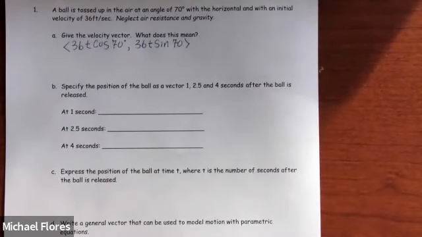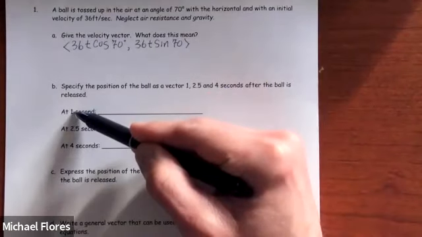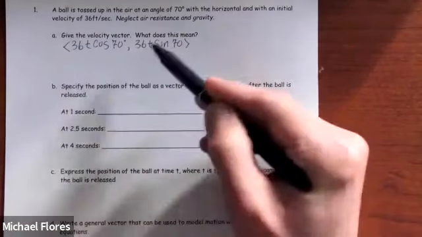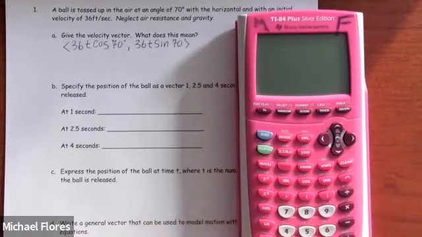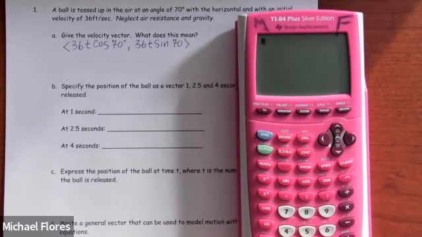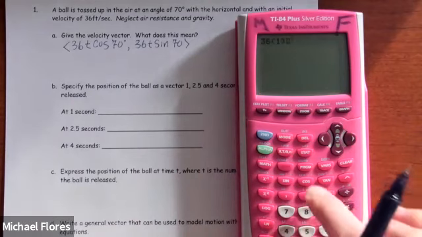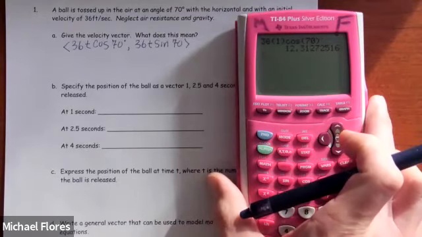Specify the position of the ball as a vector at 1, 2.5, and 4 seconds after the ball is released. And here's what that means. For each one of these examples, you're simply going to substitute the number for t here and there. So let's start with at 1 second. We're going to find our cosine value first. So 36 times 1 times cosine 70 degrees. That would be 12.313.